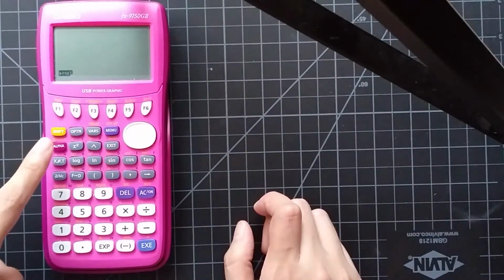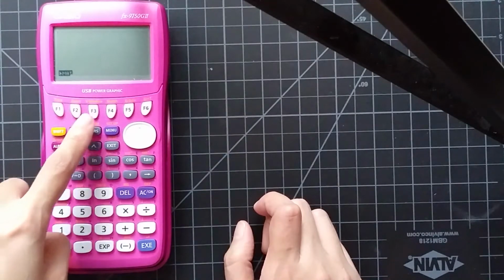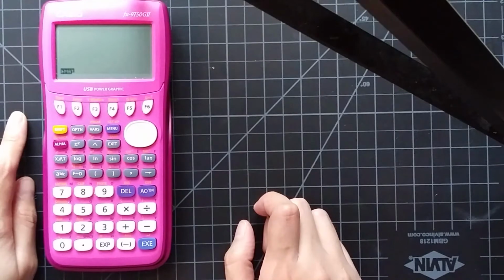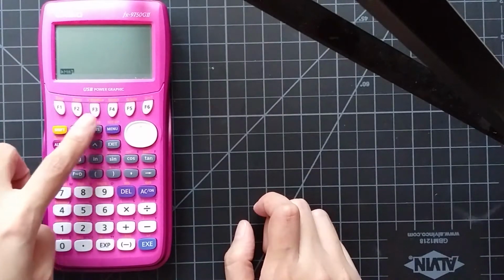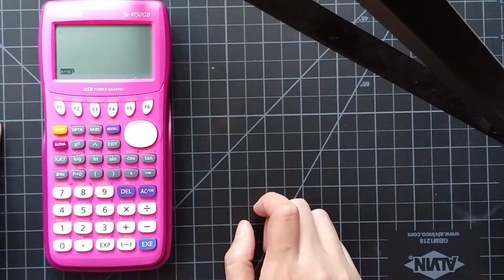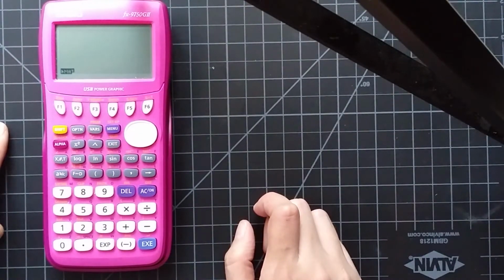You can see that you have your F1, 2, 3, 4, 5, 6. This is similar to your F1 to 12 on a computer, so every single button does some sort of function for you. So first, let's try and go through the menu.